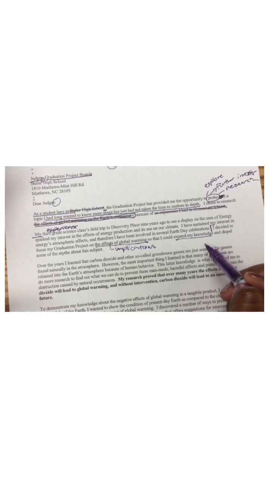So you can say "expand my knowledge," or "to further my understanding of," and fill that in. And "dispel some of the myths around this subject."